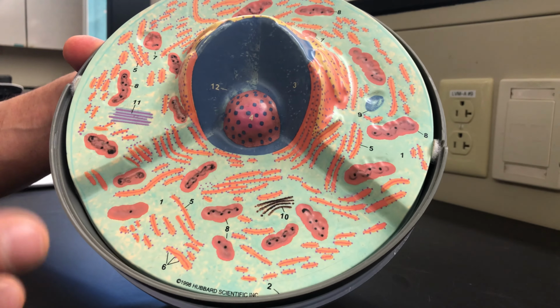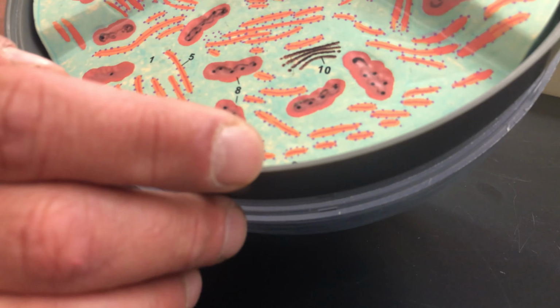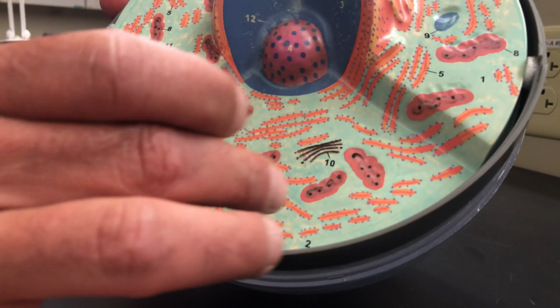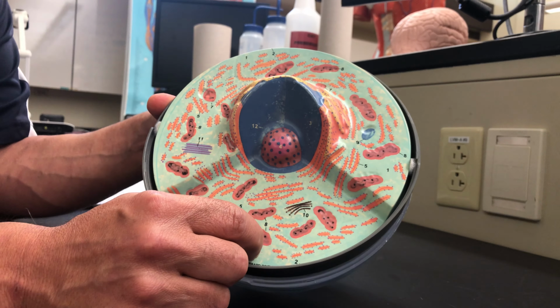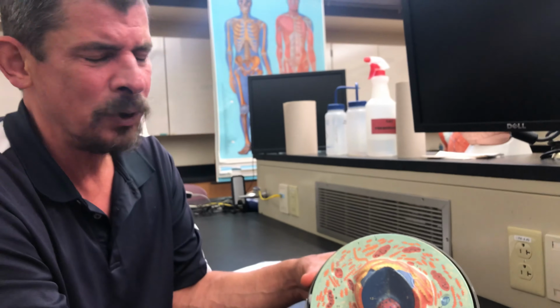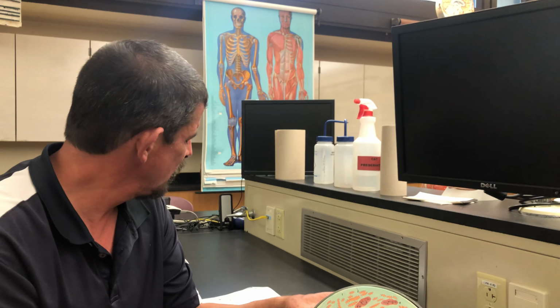Free ribosomes. Free ribosomes would be found out in the cytosol by themselves, and on this one it's very difficult. In fact, there are none on here. But again, if you had the ribosomes freely circulating within the fluid portion of the cell, that would be considered to be a free ribosome. And again, we will get into that discussion on the importance of our fixed ribosomes versus our free ribosomes. But again, our fixed ribosomes are quite simply attached to the rough endoplasmic reticulum.